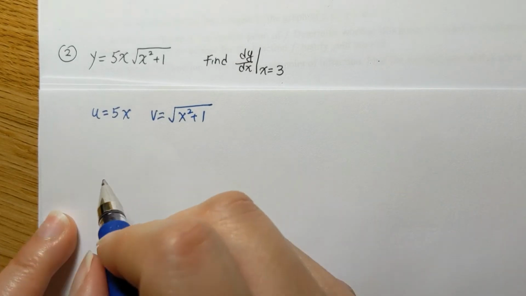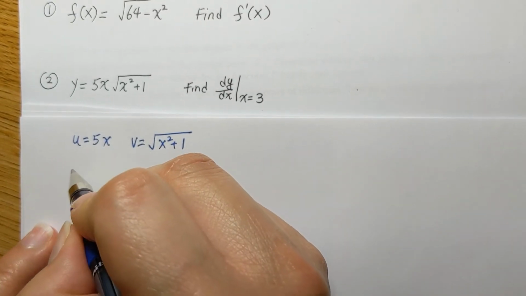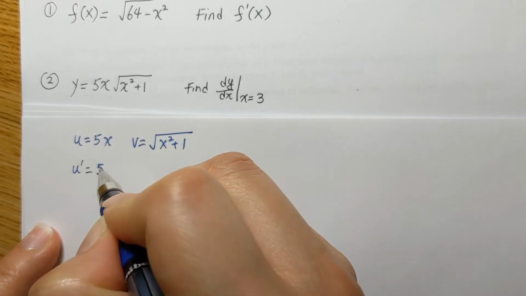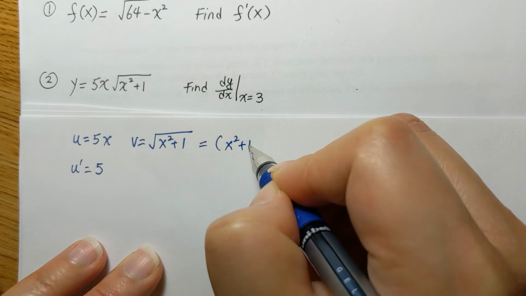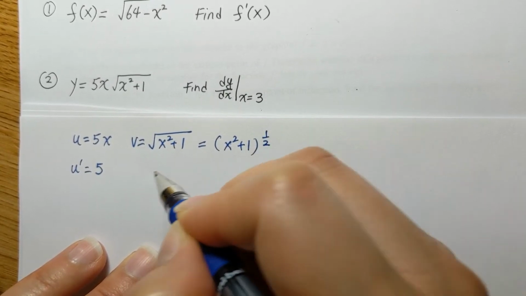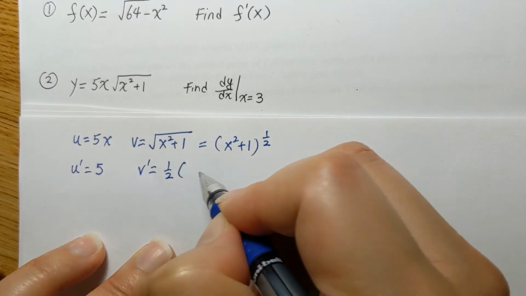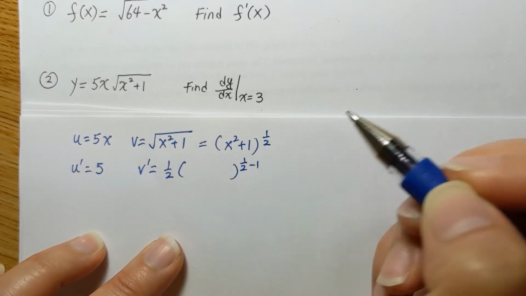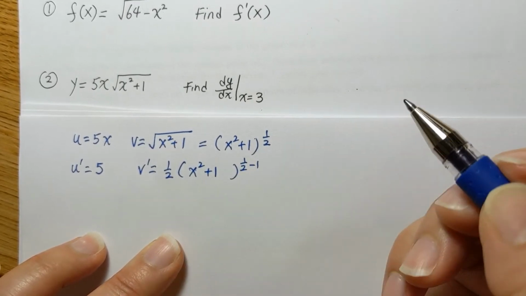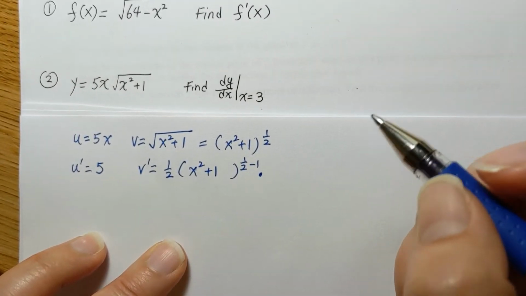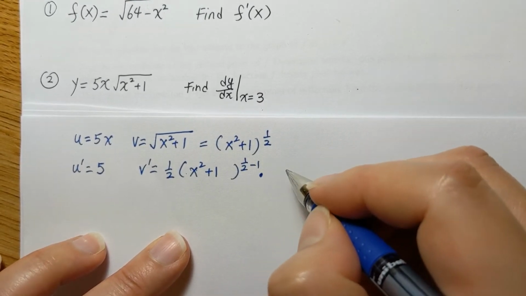So now we are going to find u prime, which is 5. And v we just rewrite as x squared plus 1 to the half, to make it easy to use the chain rule. Now we bring the half to the front, and then 1 half minus 1 as the exponent. We put the x squared plus 1 inside. Then you multiply by the derivative of x squared plus 1, which is 2x plus 0.